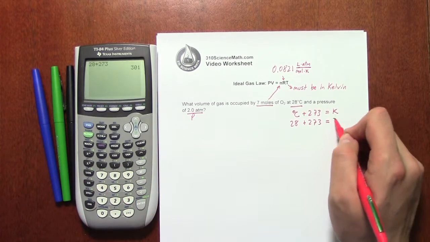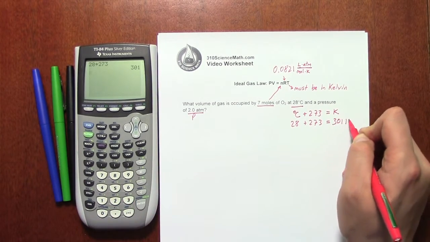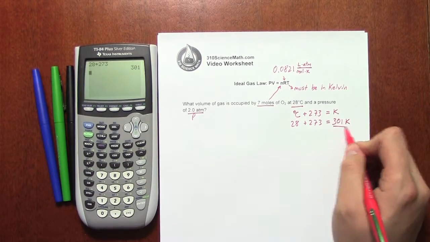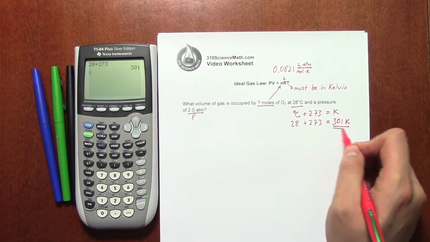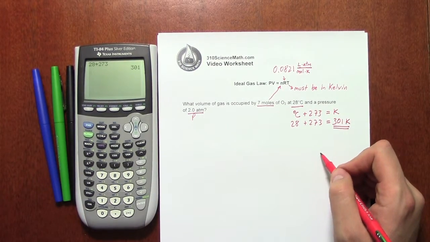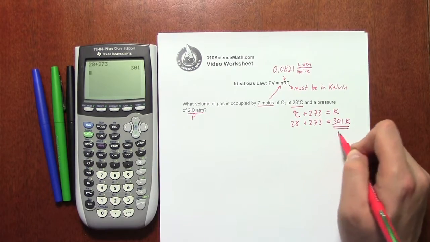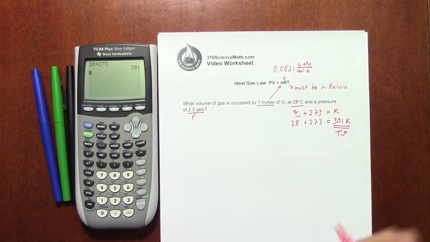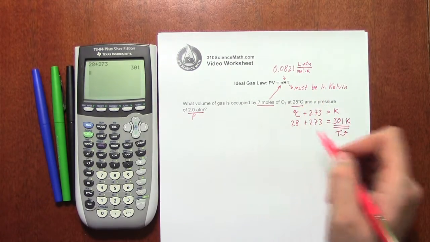We come up with 301 Kelvin, okay? So that's the number that we're going to need to use in place of temperature, all right? So this is our temperature. All right, so it looks like the only thing that we don't know is the volume.